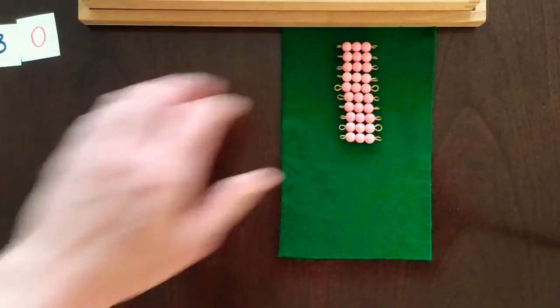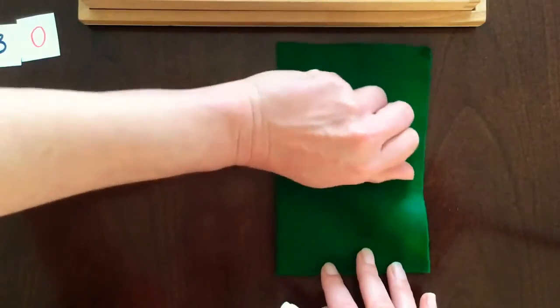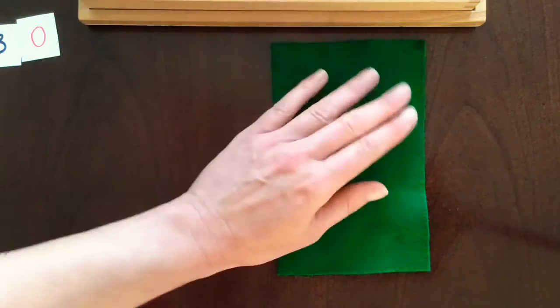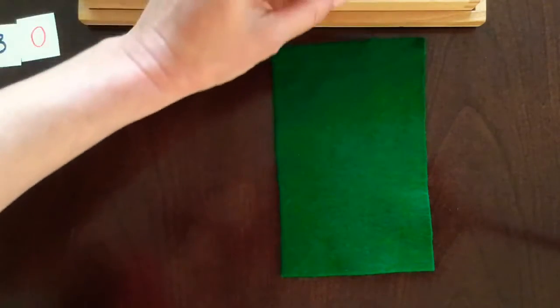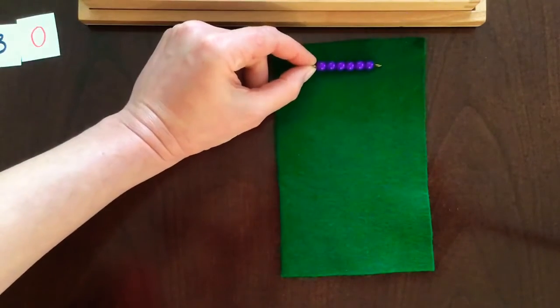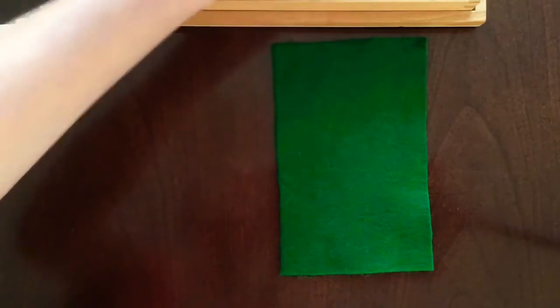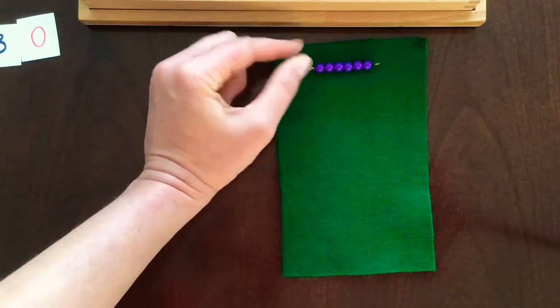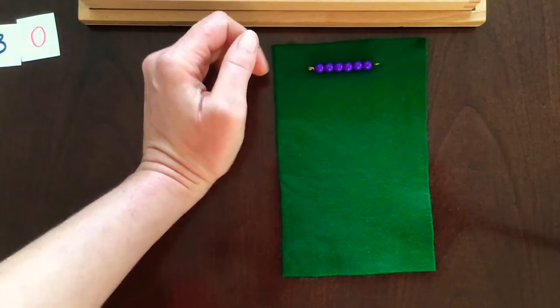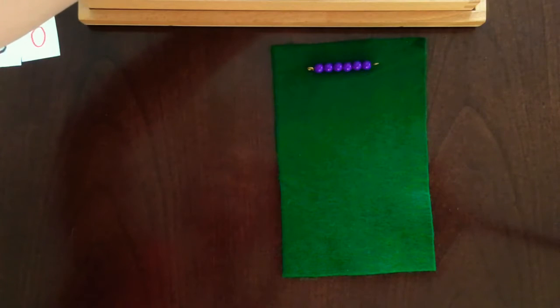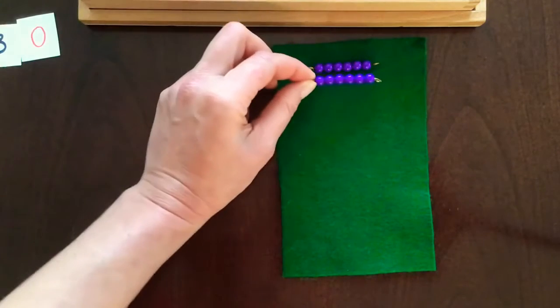This time, let's put our beads away. This time, let's do the 6s. Okay, so I'm going to set them out, and I want you to tell me how much I've taken. Okay, so for example, 6 taken 1 times is, you got it, 6. And of course, you can always pause if you need to think about it.